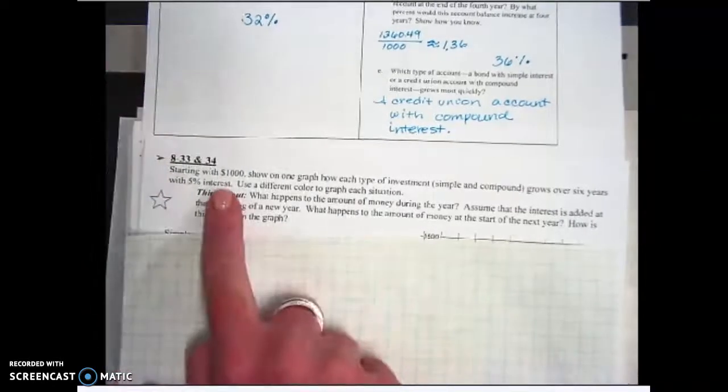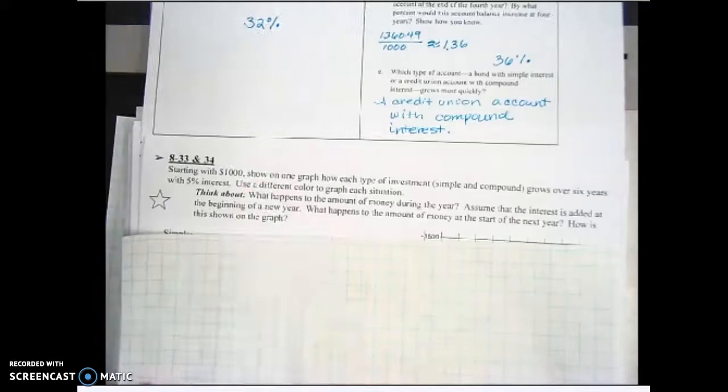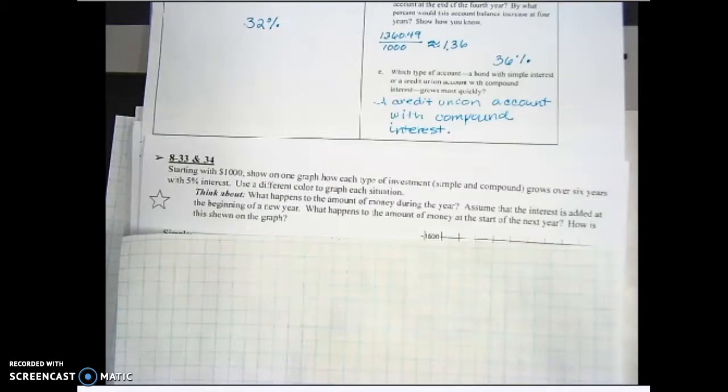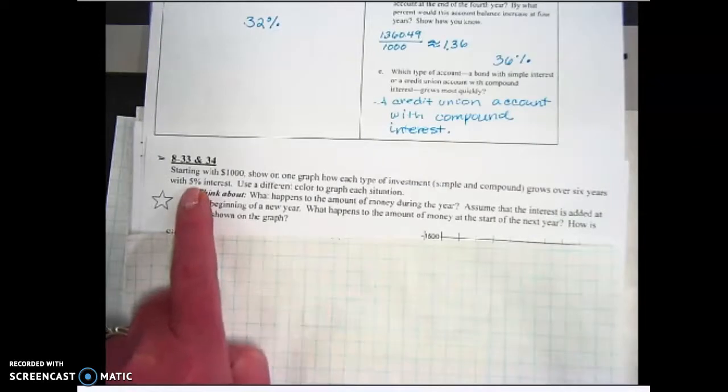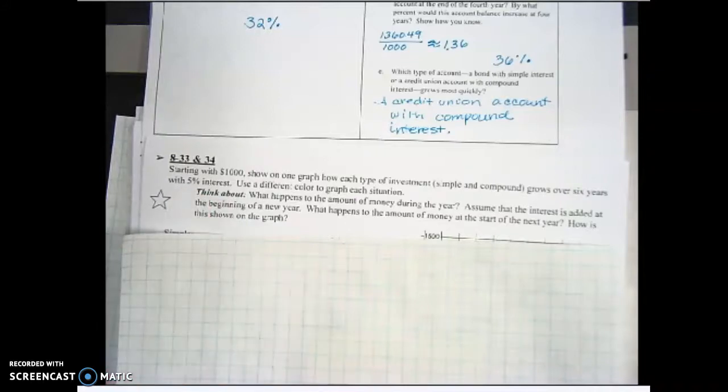Top of page 8 is question 33 and 34. This time it says starting with $1,000, show on your graph how each type of investment, simple and compound, grows over 6 years at 5% interest. So now we're changing slightly, okay? So instead of 8%, we have 5%. How do you say 5% as a decimal? Good, not 5, not 0.5, right? 0.05. Make sure you put 0.05 in your calculator, otherwise it's going to go way too fast.